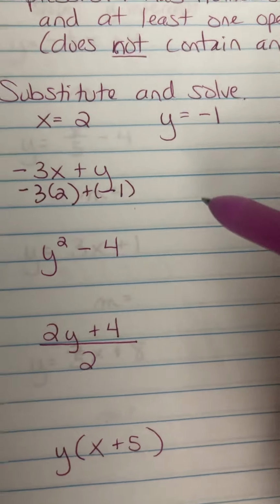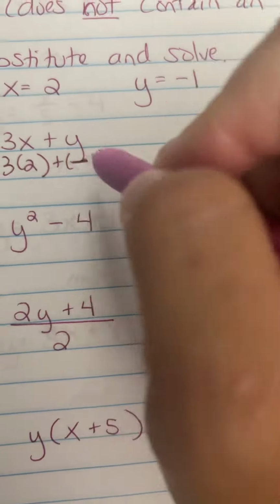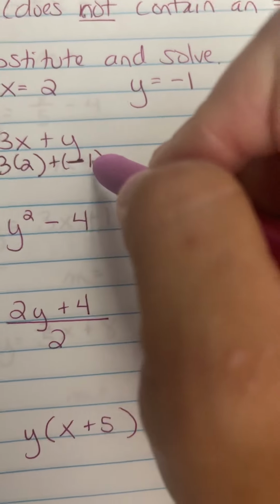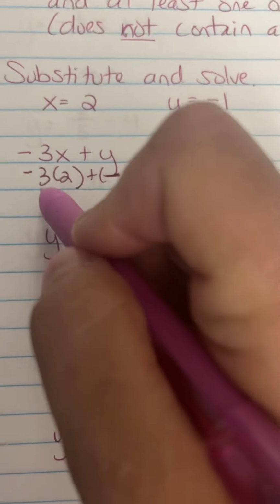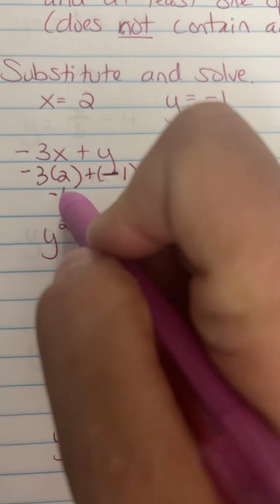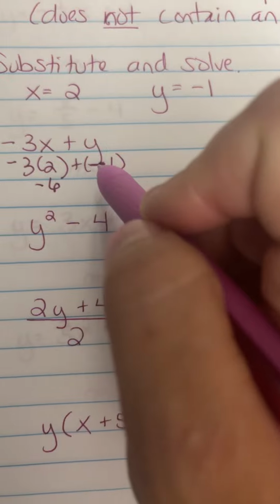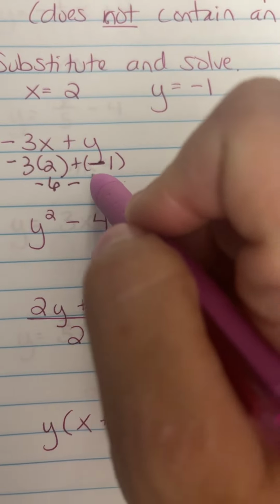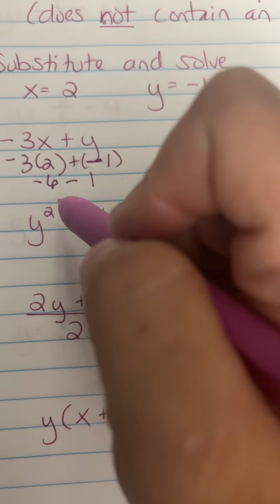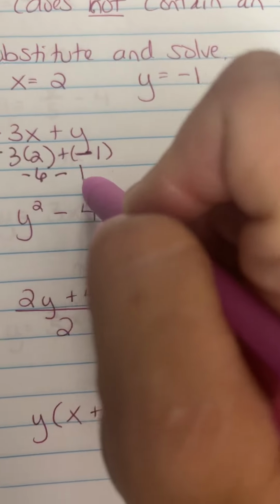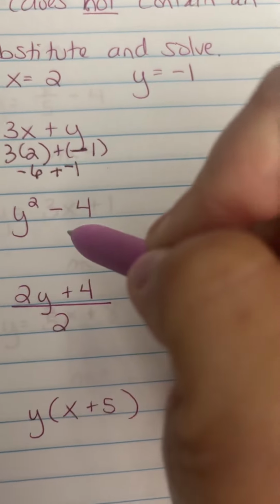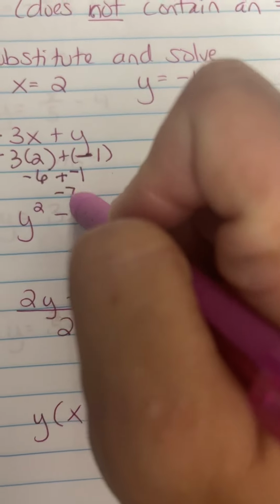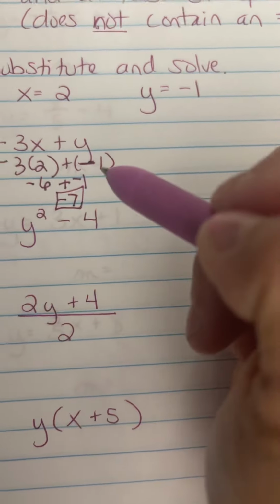Be really careful how you plug that in. That plus sign is still there. The y becomes -1. So I'm going to simplify, first of all, by multiplying. -3 times 2 is -6. Adding a negative is the same as subtracting. So when I subtract -6 minus 1, keep, change, flip, -6 plus -1 gives me -7, which is my answer.